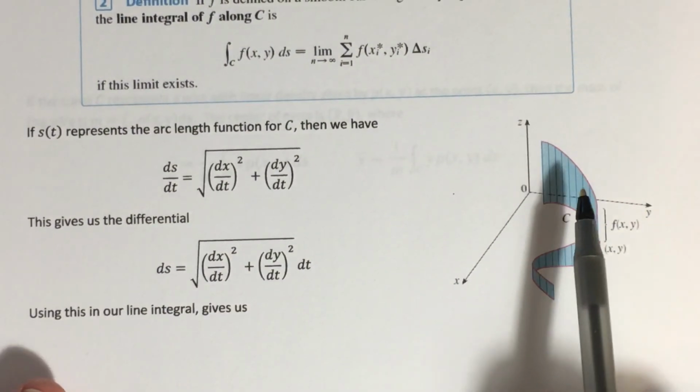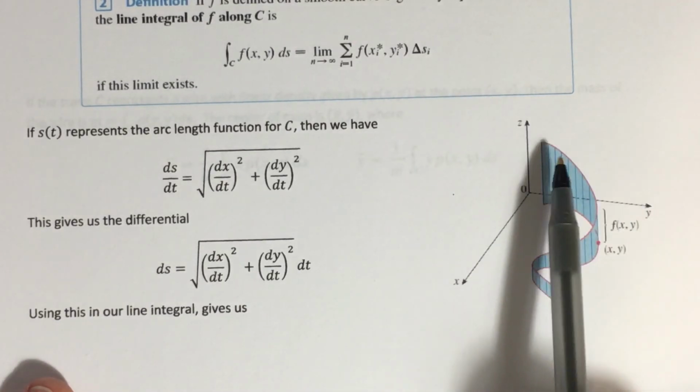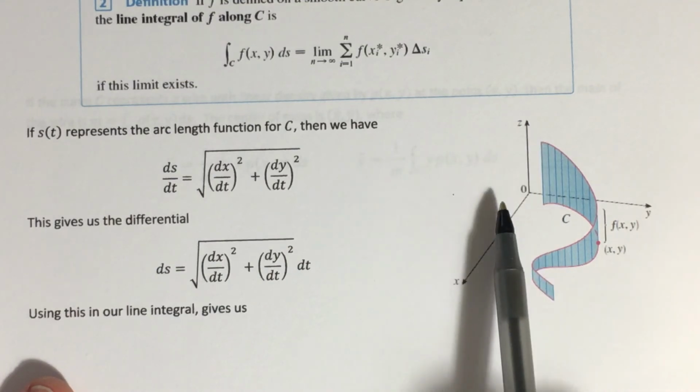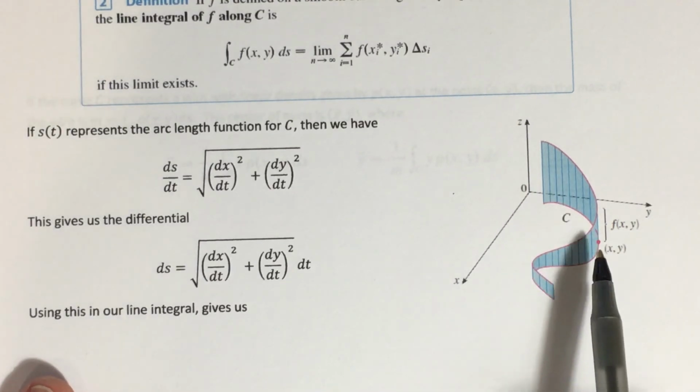But really quickly, I did mention before, or maybe I didn't, I can't remember now, that the line integral can, in fact, represent an area of sorts, but it's better to not really think of it in these terms.